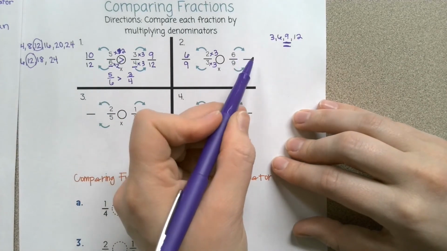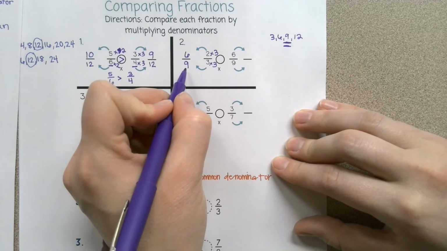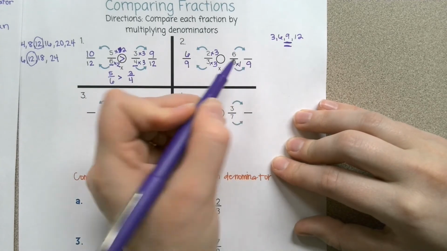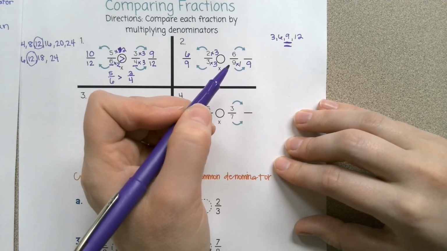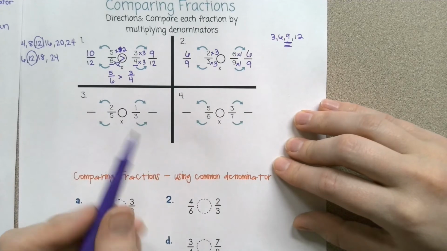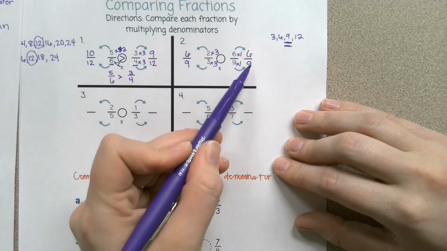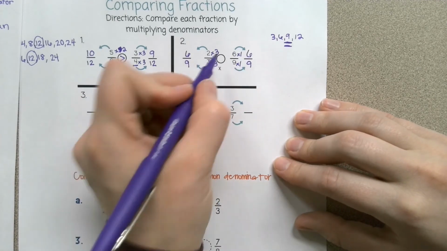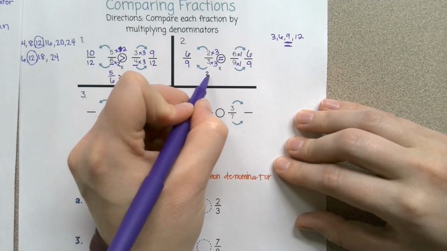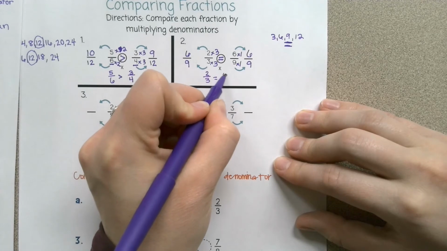If we're writing an equivalent fraction with a common denominator of 9, we would want to multiply that by 1. That's the only thing that works to keep it the same. So we would multiply the numerator by 1 as well, giving us 6. And you'll see here that with the denominators the same, the numerators are also the same, so that is equal, meaning 2/3 is equal to 6/9.